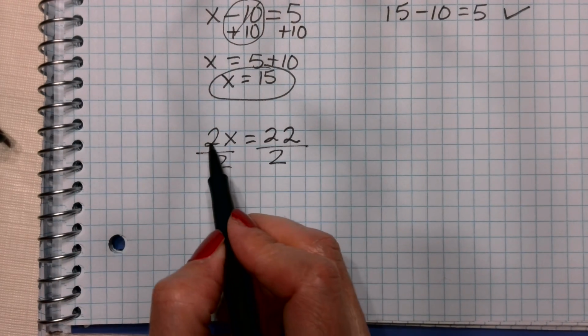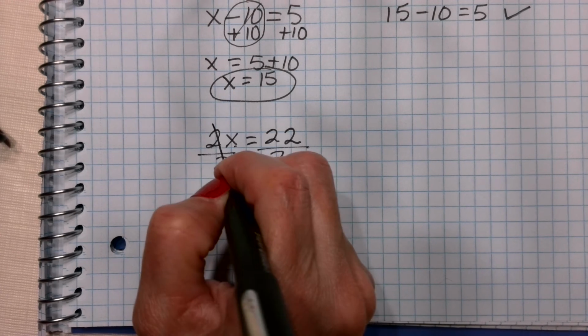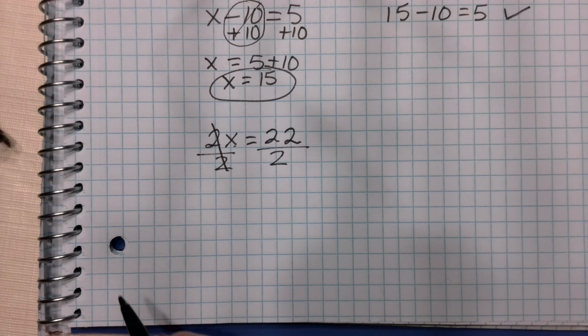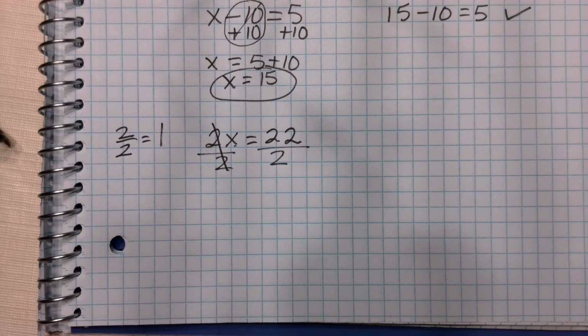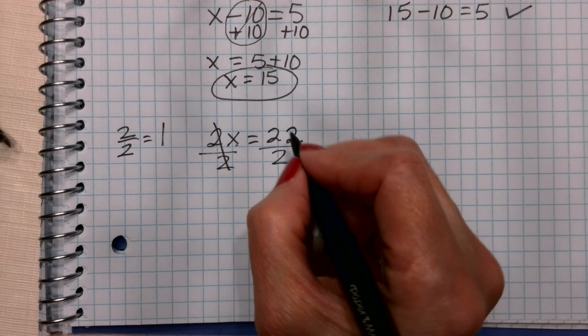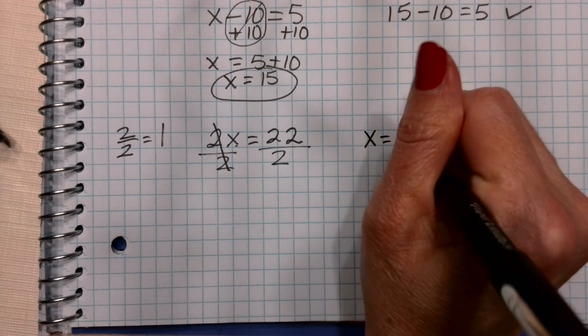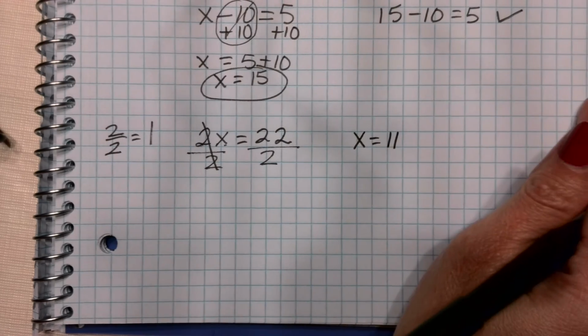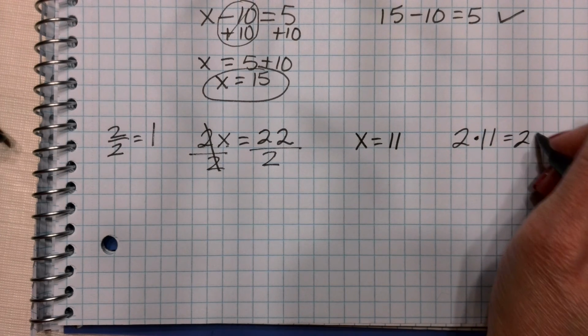I divide it by my coefficient of x, so whatever number is times the x, because I want that to turn into 1x, because 2 divided by 2 is equal to 1. So I'm getting my x by itself. And then 22 divided by 2 is 11. So I end up with x is equal to 11. And then I check that by saying, is 2 times 11 going to give me 22?